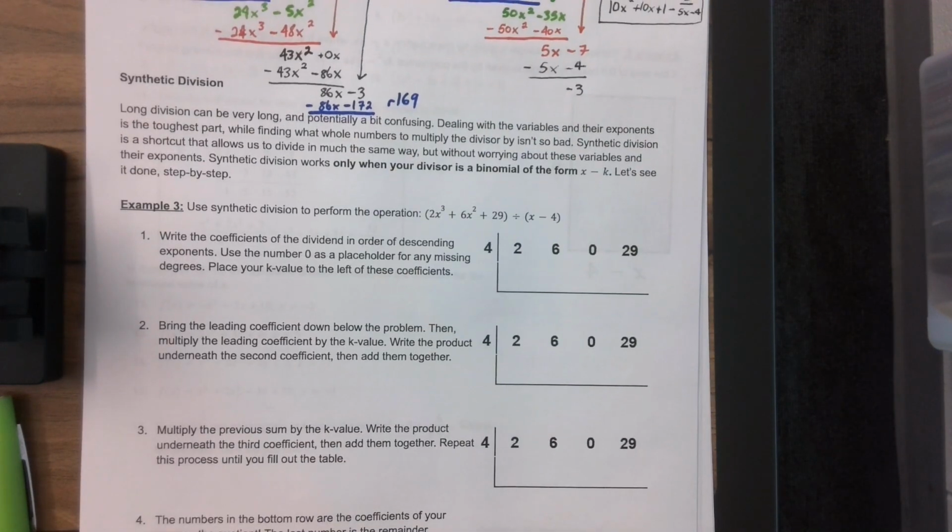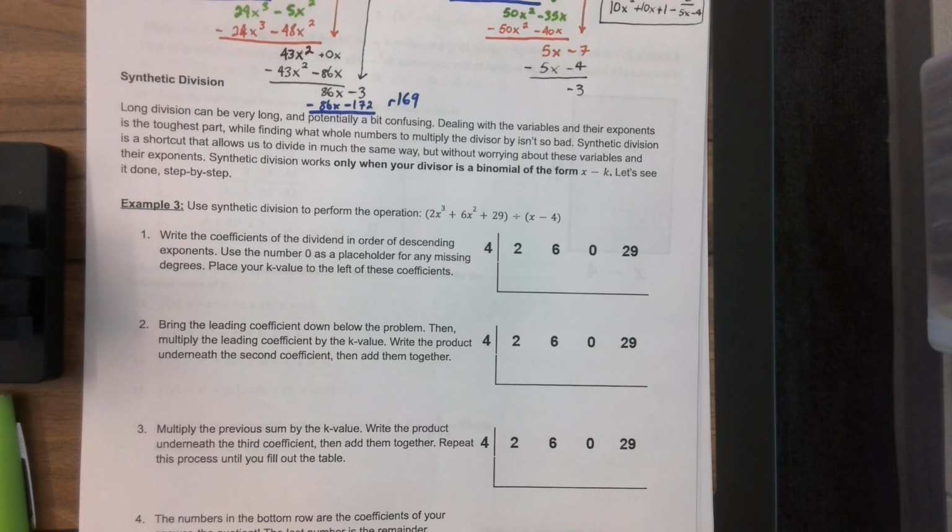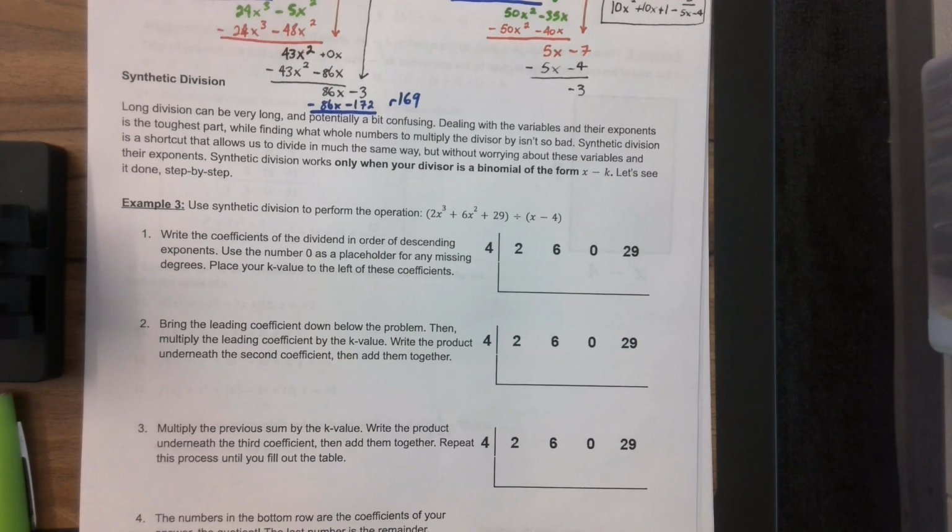It's called synthetic division. Synthetic division uses a lot of the same ideas. That's why I taught you long division in the first place. But you don't have to deal with as much thinking with this one. It's actually much more simple math. So synthetic division is a shortcut that allows us to divide in the same way, but where you don't have to worry about your variables and exponents.